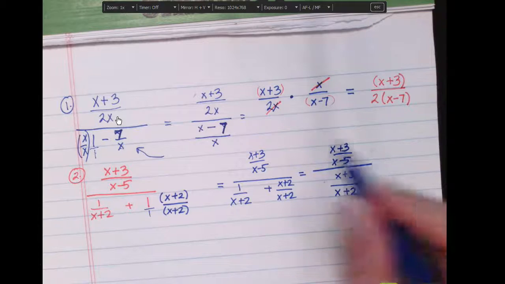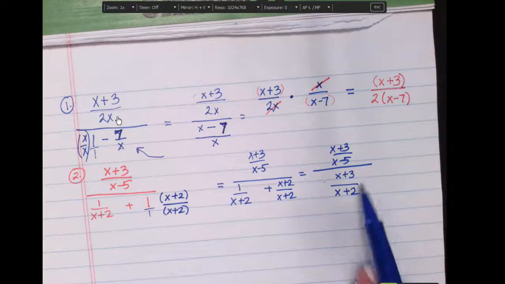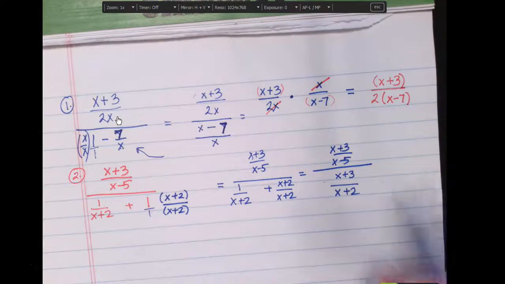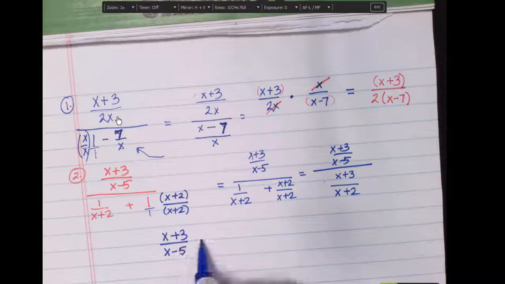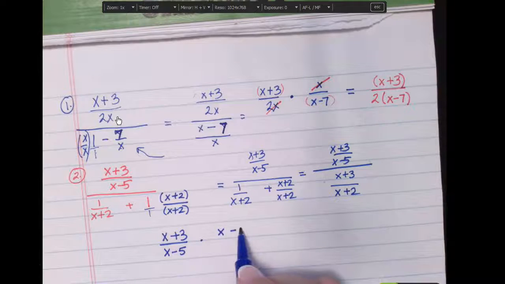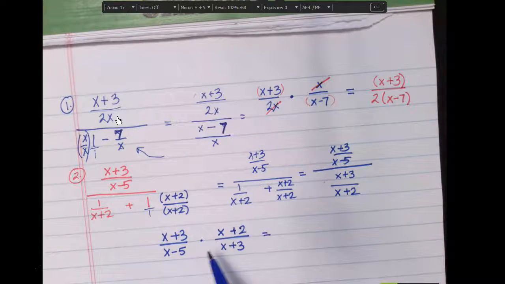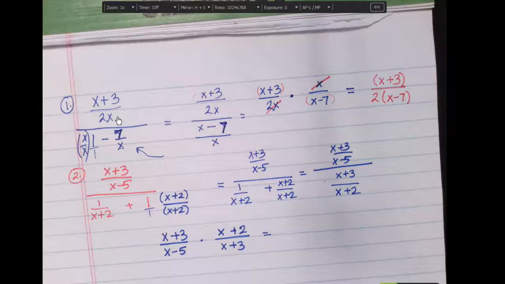So now I can rewrite my large fraction as, so it's a division problem, so now I want to rewrite it as a multiplication where I multiply by the reciprocal. So I'm going to take the bottom expression, x plus 2, and make that my numerator. X plus 3 is my denominator. So right now my way of learning would be to cross cancel.